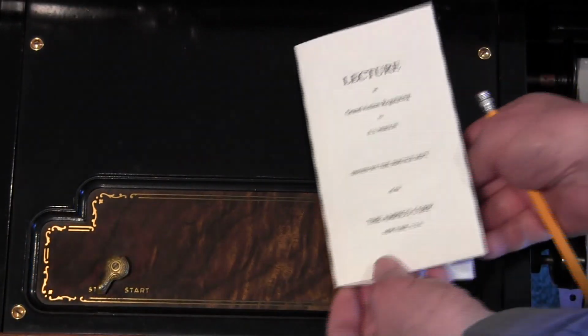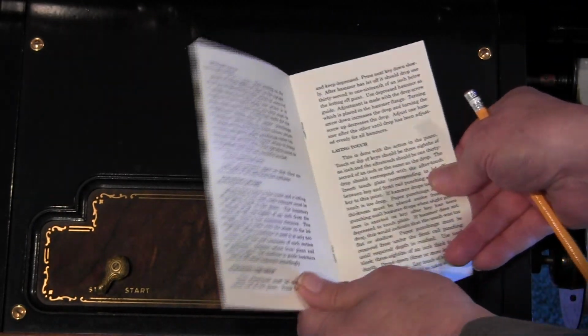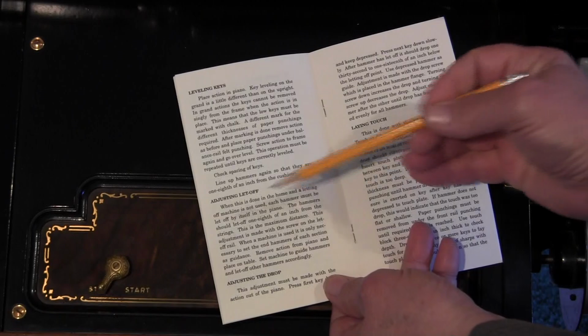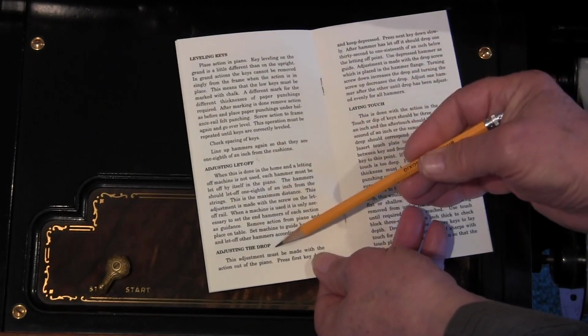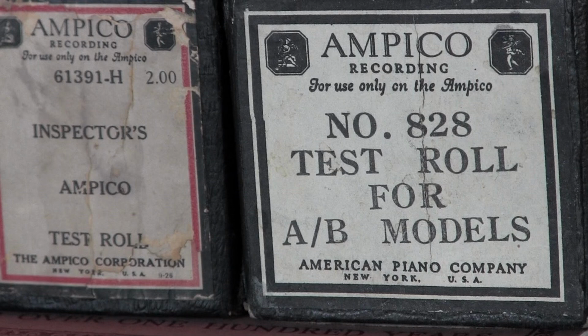Before adjusting the Ampico, make sure that the action is in good regulation. Pay close attention to getting the let-off very close and uniform. Unlike regulating the A, the test roll is very handy, if not necessary, to check the Ampico B.